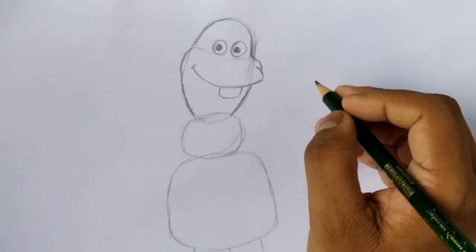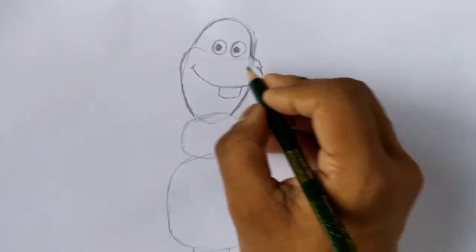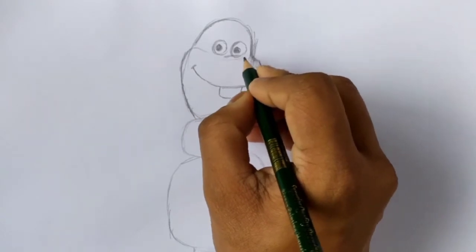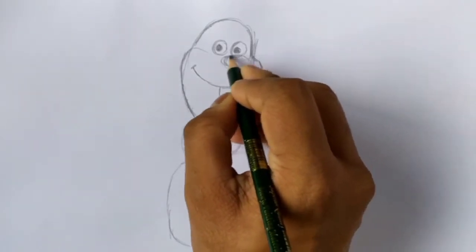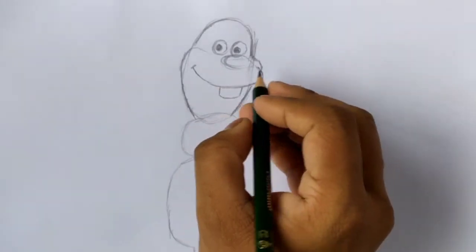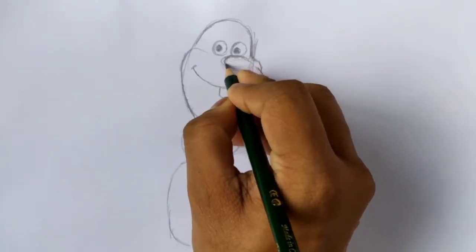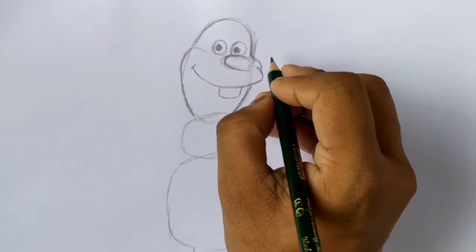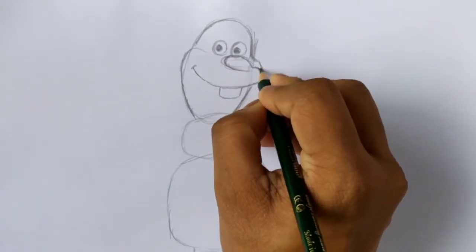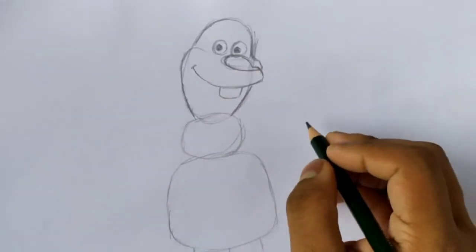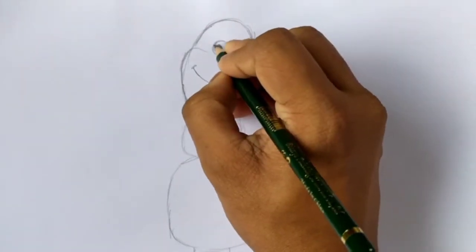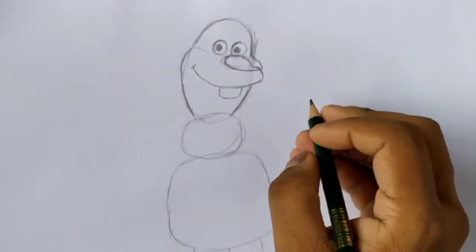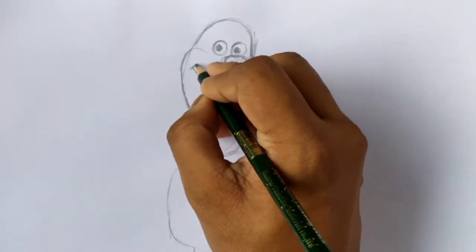And now we need to draw the nose. Yes, from here you can do like this, which will help you create the shape of the nose. So now the eyes are ready.